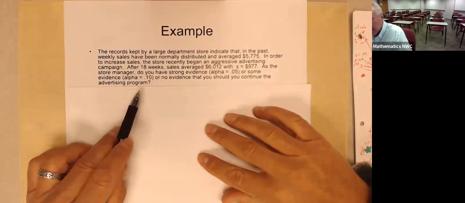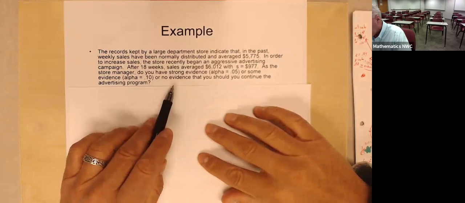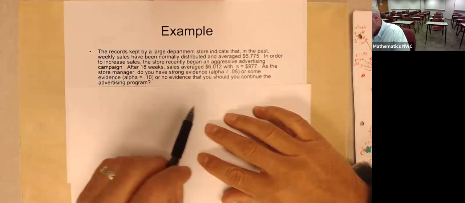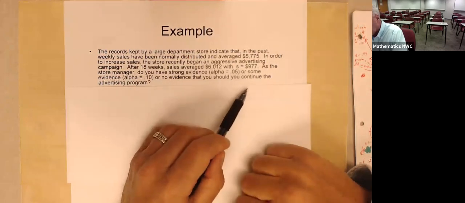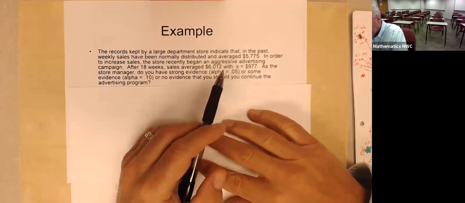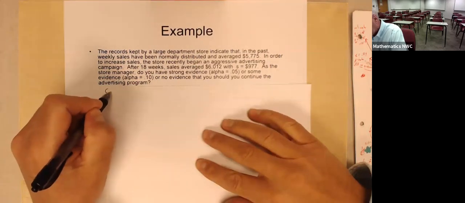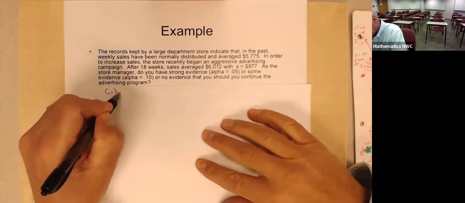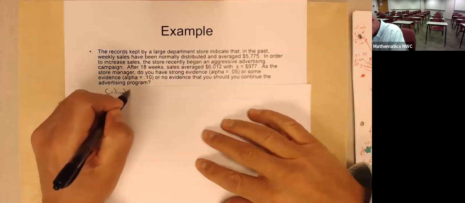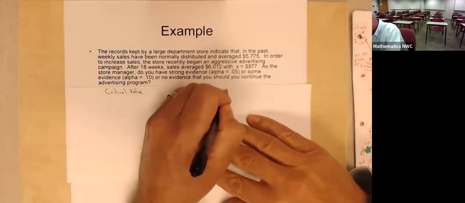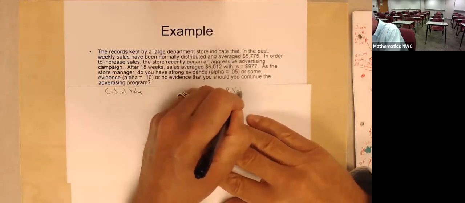It doesn't specify what type of test they wanted me to run. That means I could go with just a critical value, or I could go with just a p-value. I would not have to do both. Again, just for your repetition, I am going to choose to do both. But if this were in your text, you would only have to do one of these.